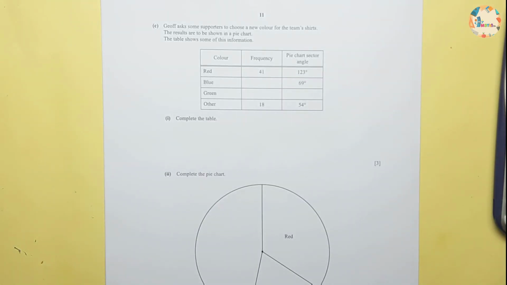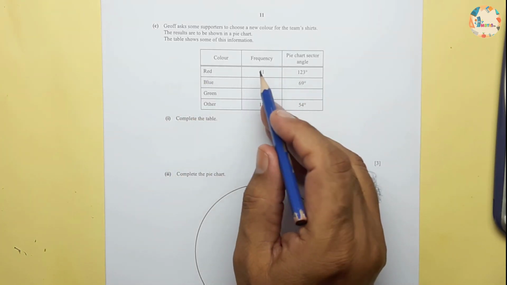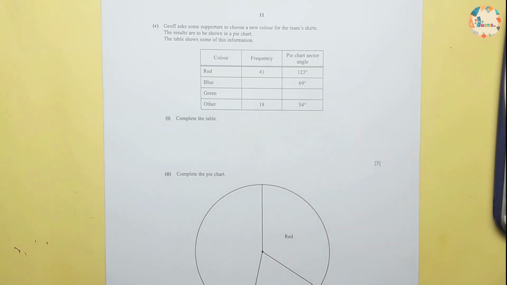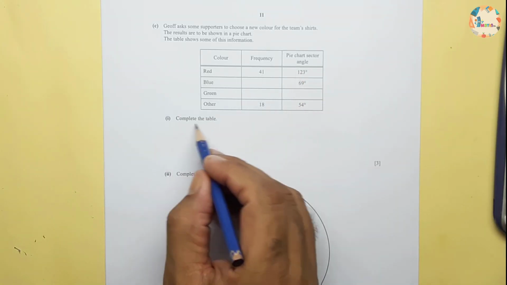Now the C part. Geoff asked some supporters to choose a new color for the team's shirt. The results are to be shown in the pie chart. The table shows some of their information. So 41 is this one. Basically what we can do, we'll have to complete the table.